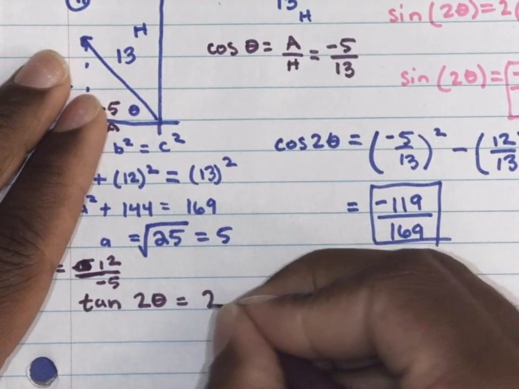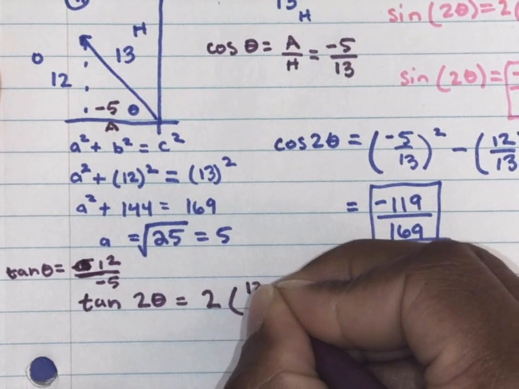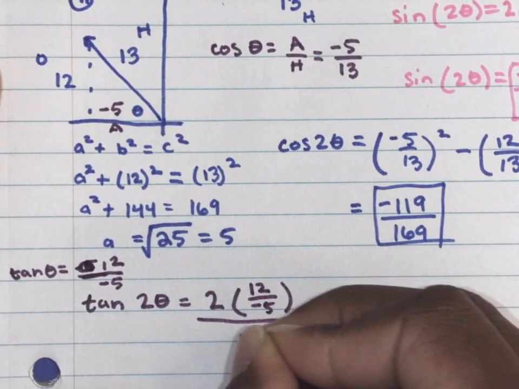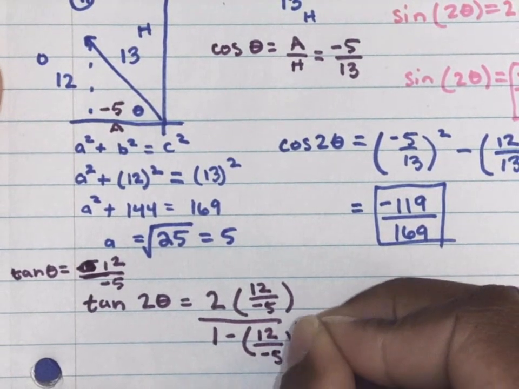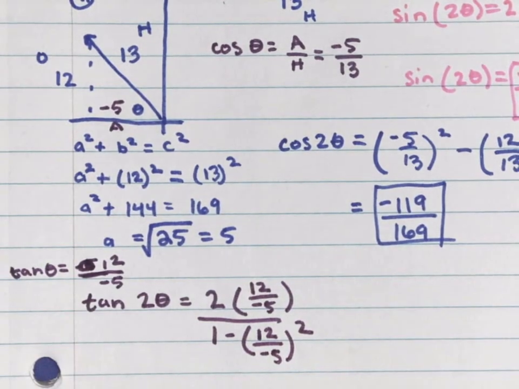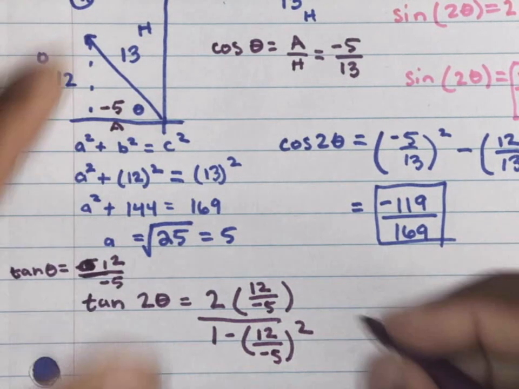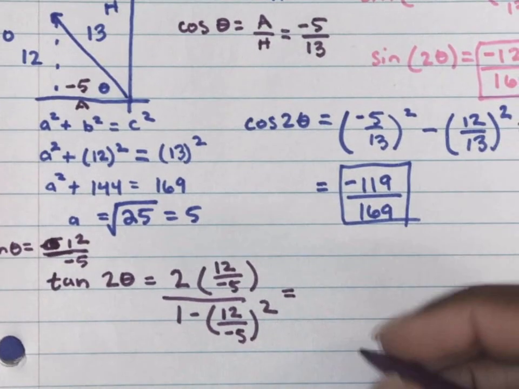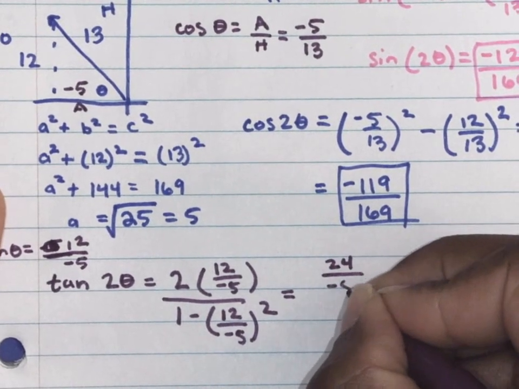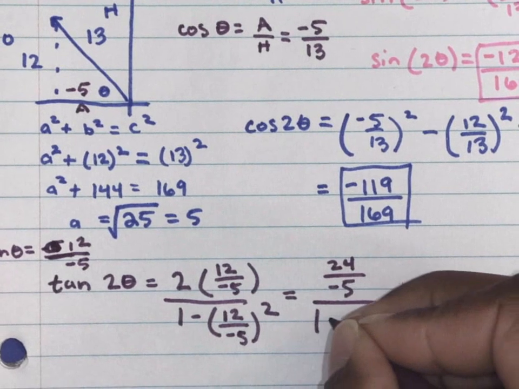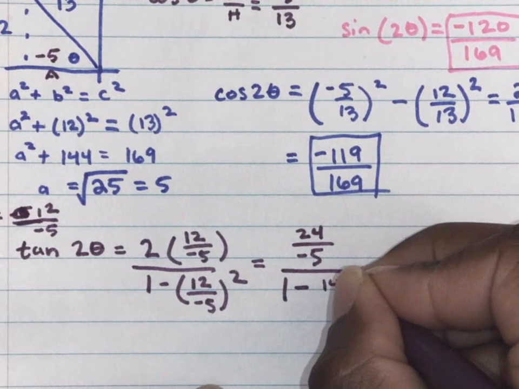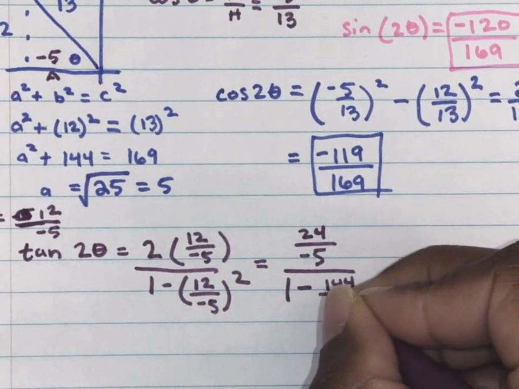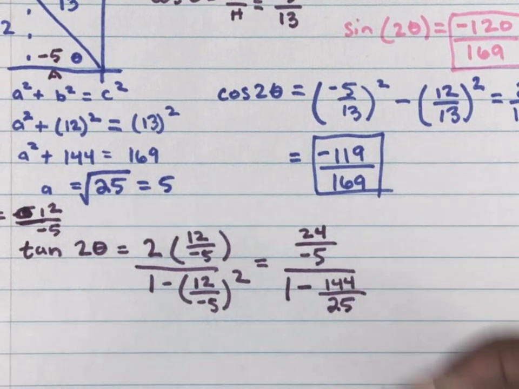Let's use the formula. So we got 2 times tangent's exact value divided by 1 minus that same exact value squared. All right, so 2 times 12, 24 over -5, divided by 1 minus this exact value squared. 12 squared is 144 over -5 squared, which is positive 25.